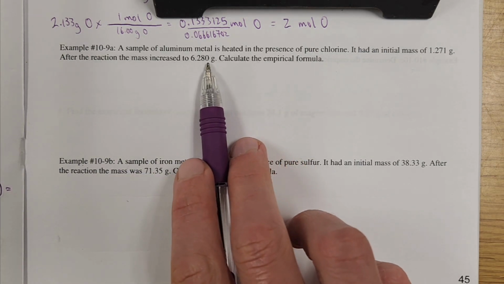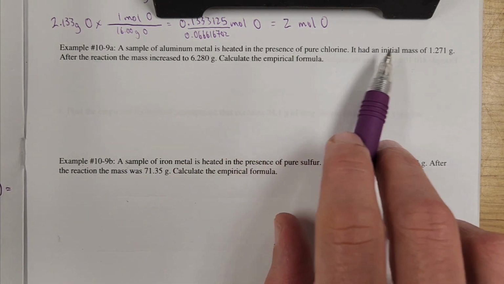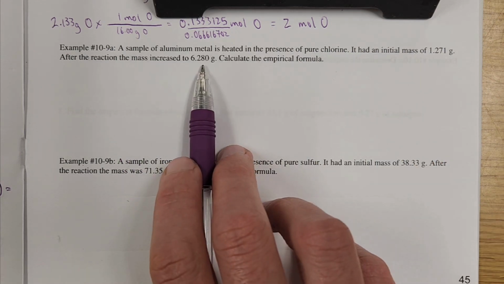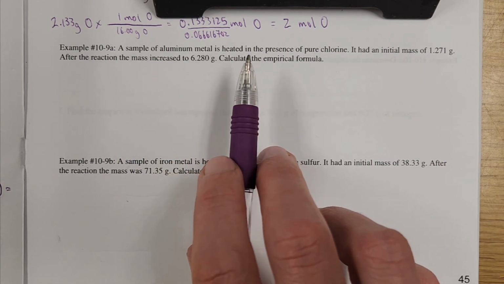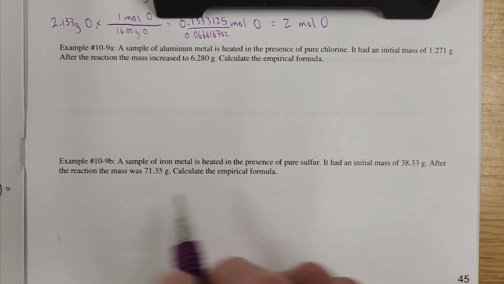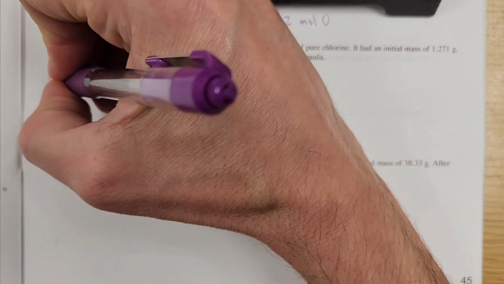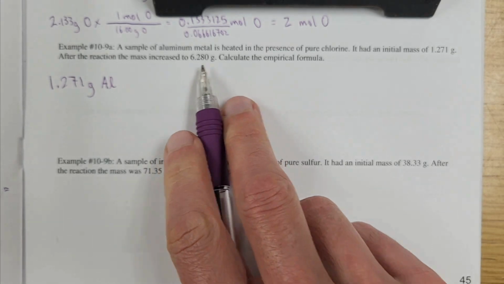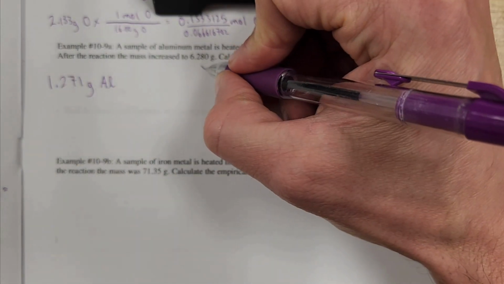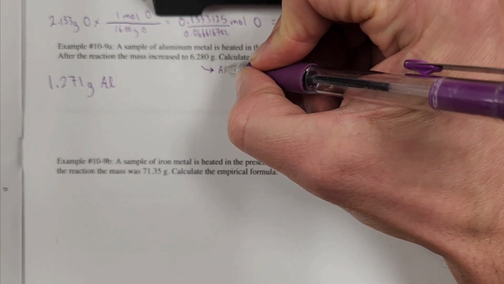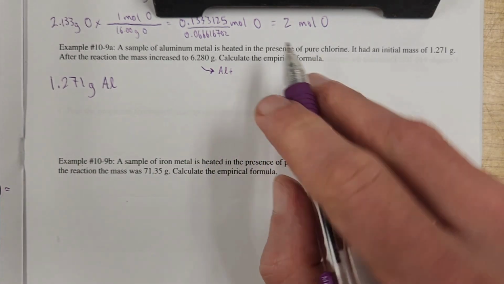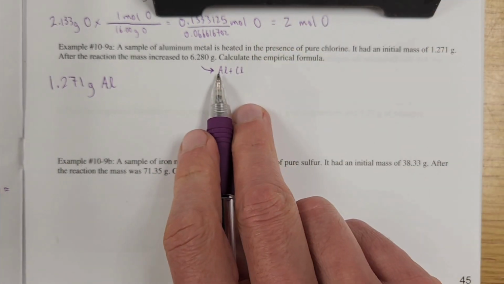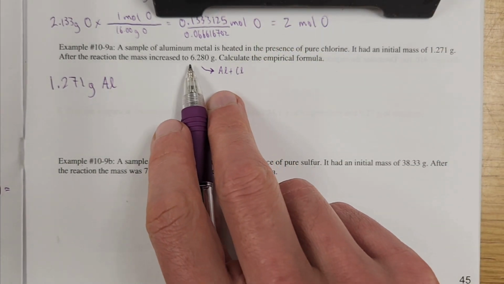So suppose you heat aluminum in the presence of pure chlorine. It has an initial mass of that much, and then it increases to that much. Calculate the empirical formula. So here's what that means. An initial mass of this, that means you have 1.271 grams of aluminum. When the mass increases to this, it means the total mass of the aluminum and the chlorine that bound to it. So this is a combined mass.